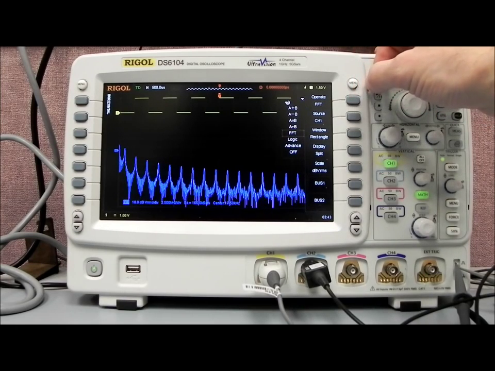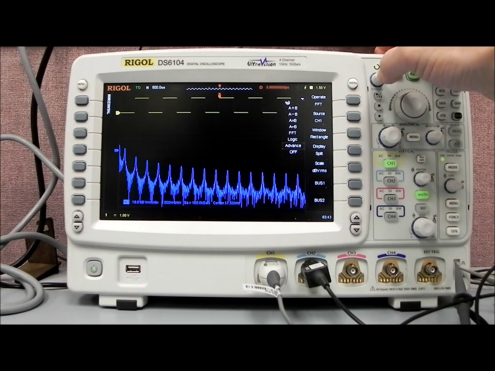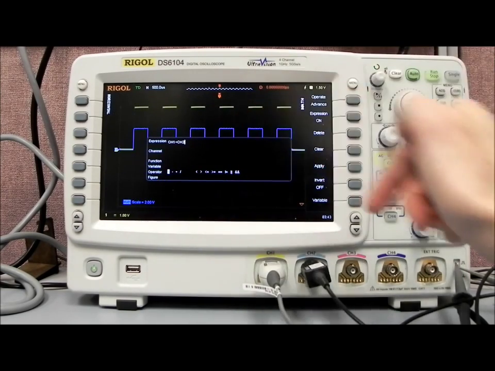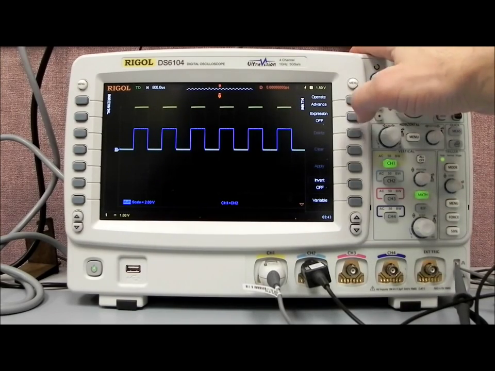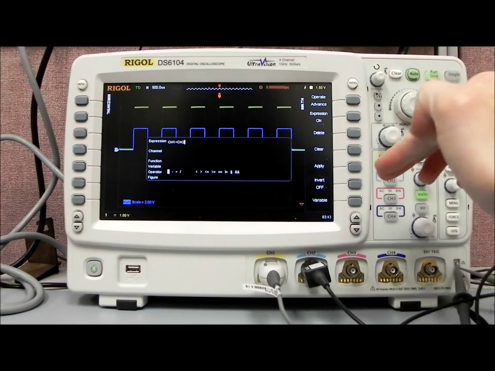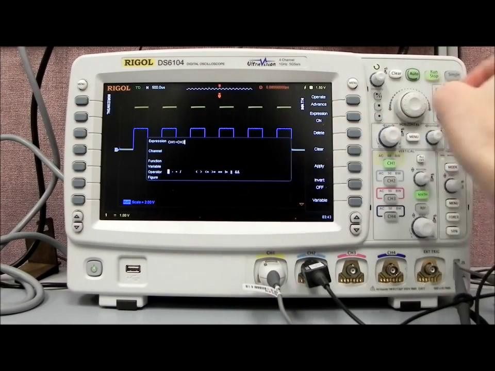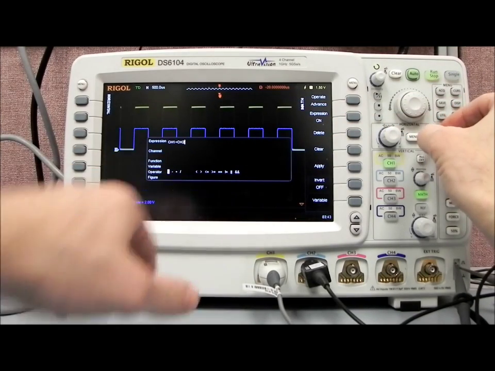Now I'm going to go cover some of the others. Let's go to advanced, because I think that's where some of the processing power really shows here with the DS6000. If we pull up advanced, what we get is we have an expression that we can create. And it's not just A plus B and A minus B. You can actually see we can select channels, and then we can also select the actual operators that we're going to be using.